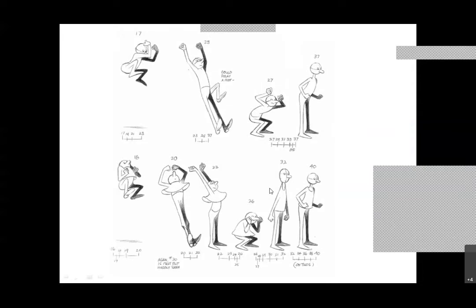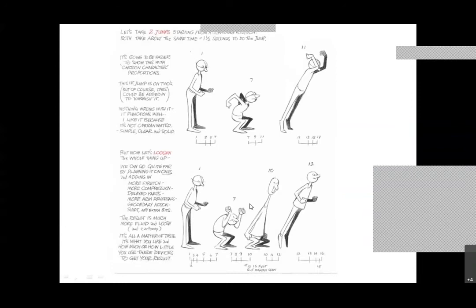There are 2 variations of this. Notice that this key pose here is more exaggerated, whereas this one is not so exaggerated. So when you exaggerate, you get a more cartoony effect.